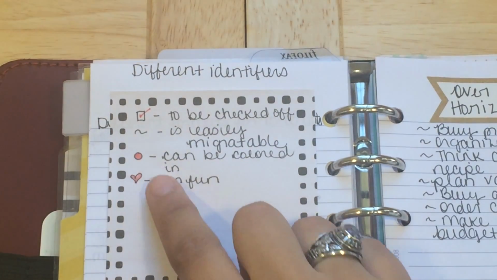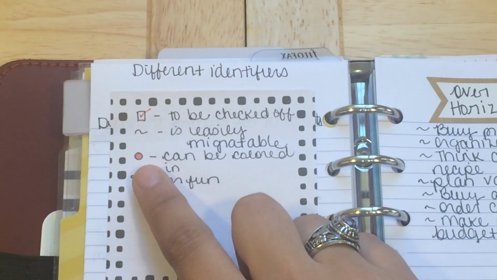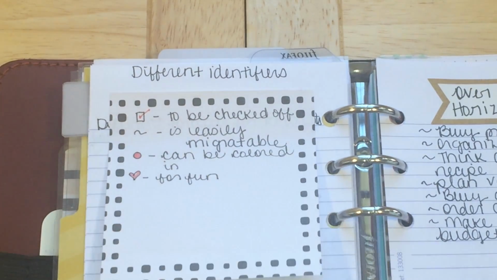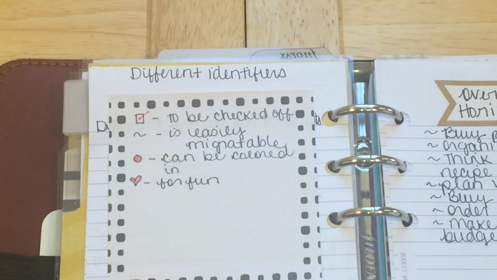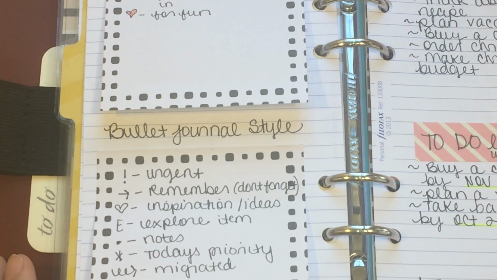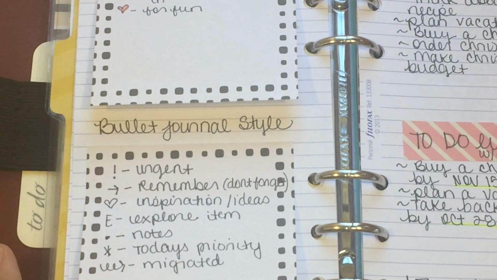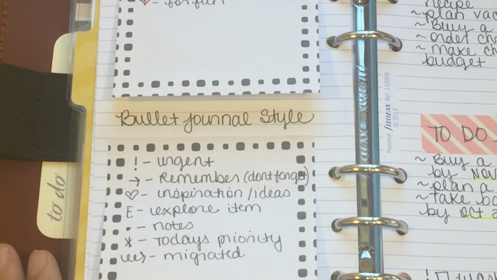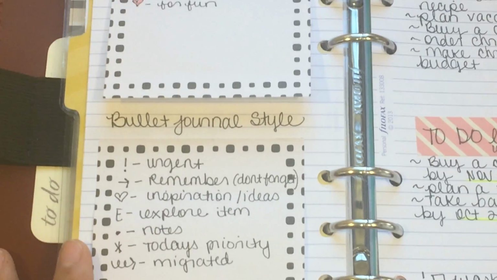So I have a circle here because it's a visual and you can see that it can be colored in, and I have a heart here for fun that can also be colored in. So these are all different ways that you can set up your to-do list. Down here I have a bullet journal style to-do list. So if you wanted to put indicators on your to-do list, you could do it this way.